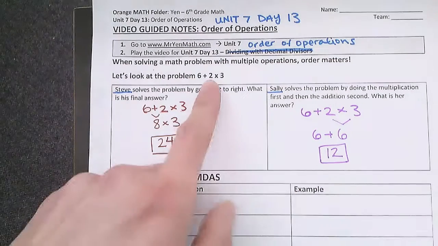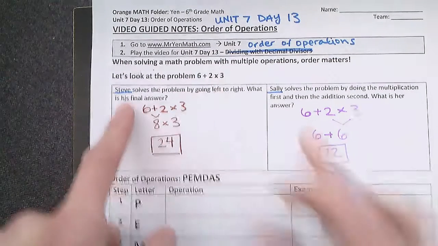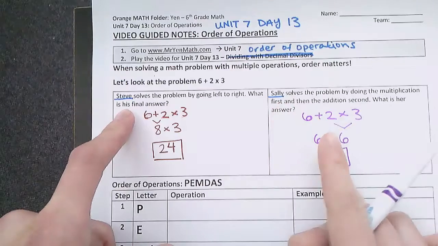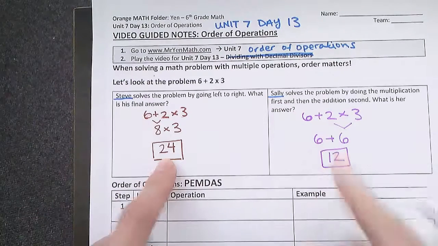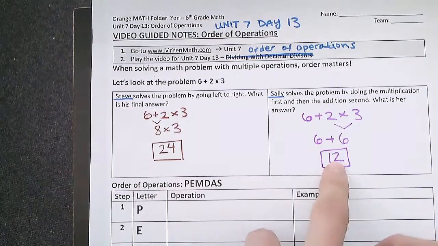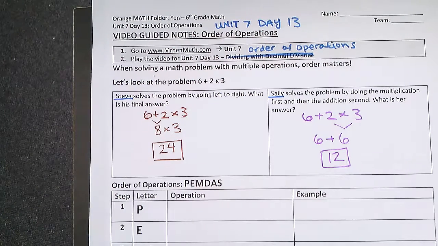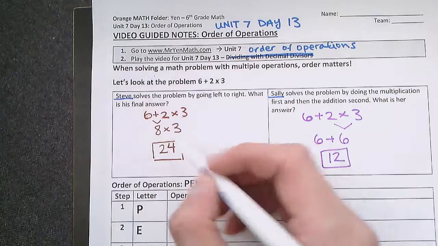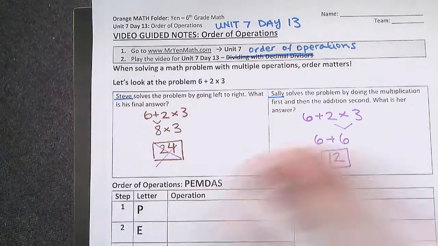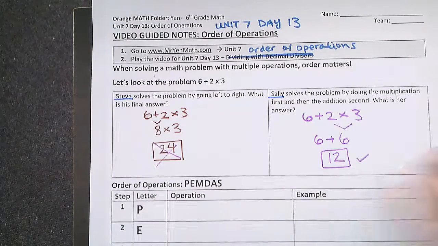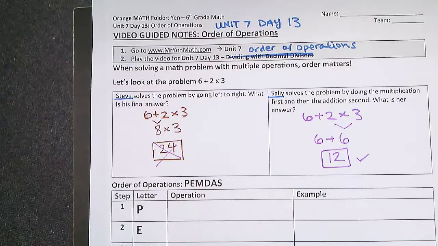So they started with the same problem, but Steve and Sally did it in slightly different orders. And Steve got 24, and Sally got a completely different answer, which is 12. And you're going to see in a moment that Steve's was incorrect, and it's actually Sally who did it correctly.